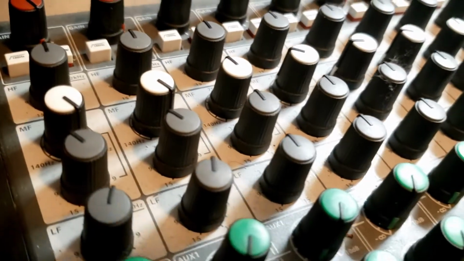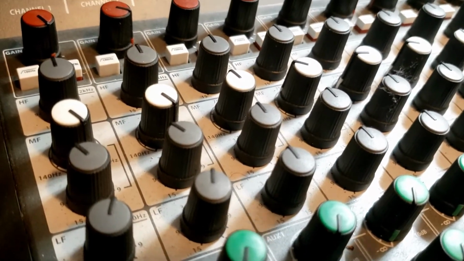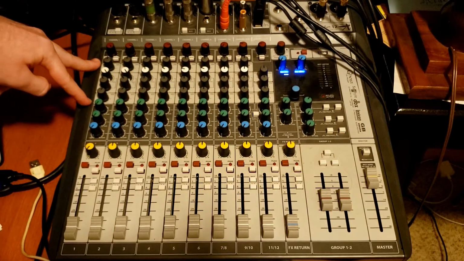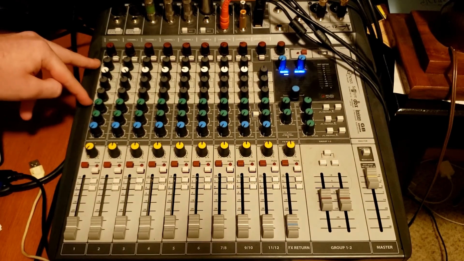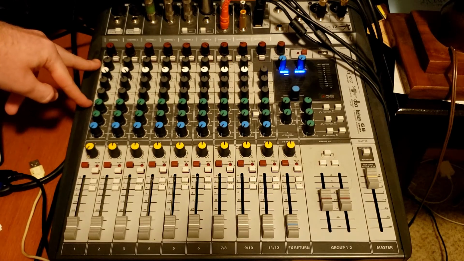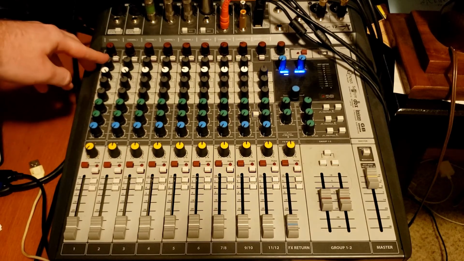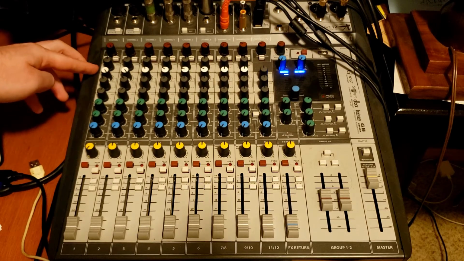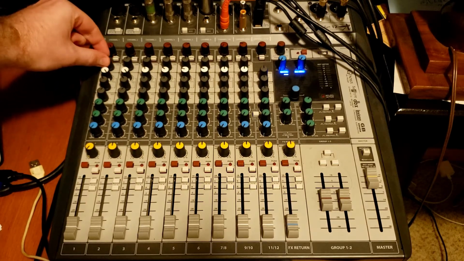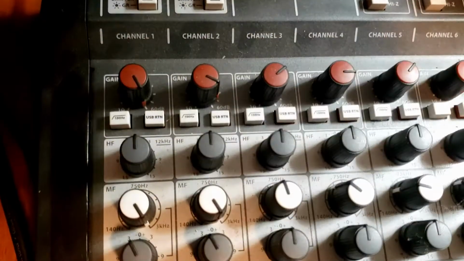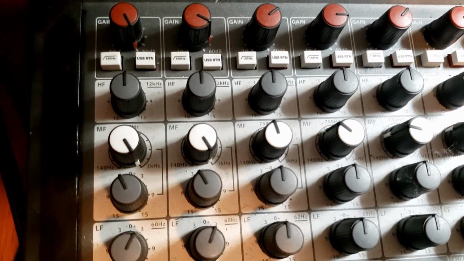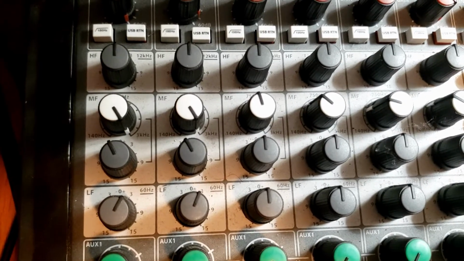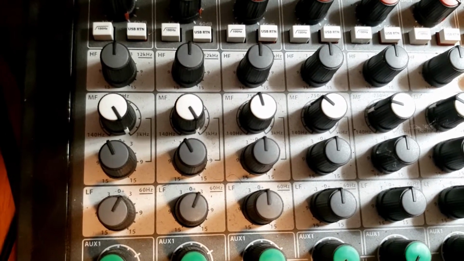All right, so next we have these gray and white knobs, and this is the EQ section, which stands for equalization. So this is how we can change the tone of what's coming into the board. This top knob is labeled HF, which stands for high frequencies, and if we were to turn it up, then we would increase the high end of whatever we're taking into the board. For drums, that would be like the hi-hats and the cymbals.